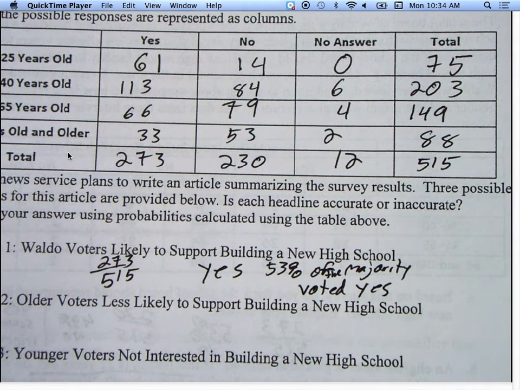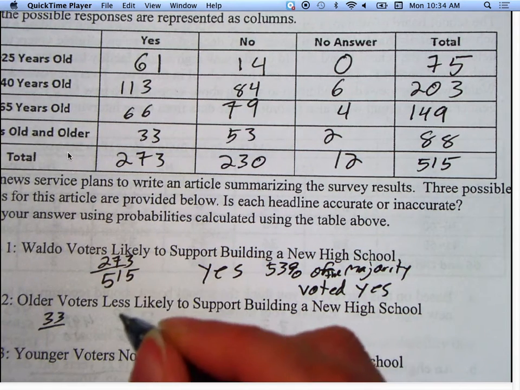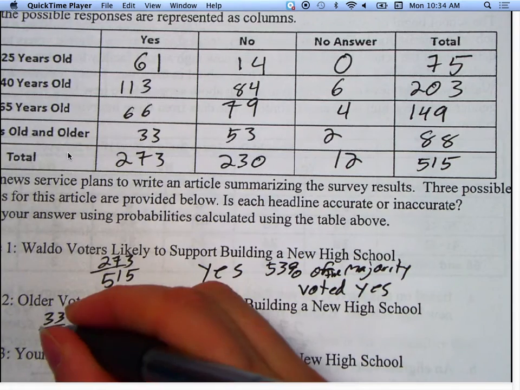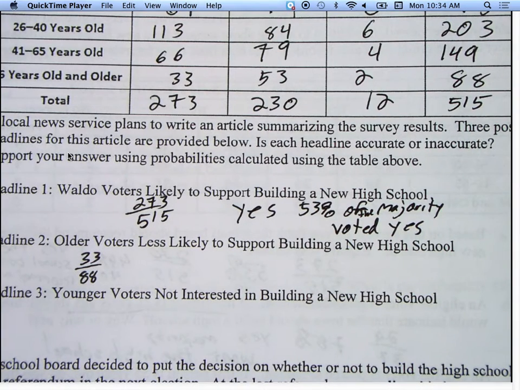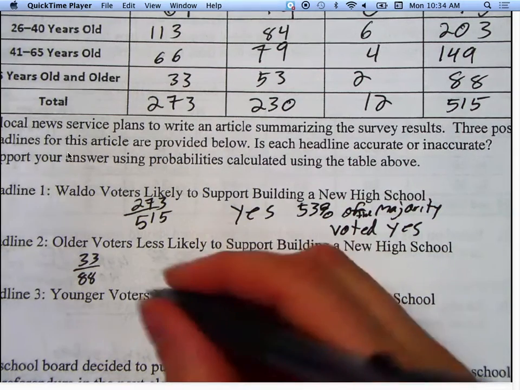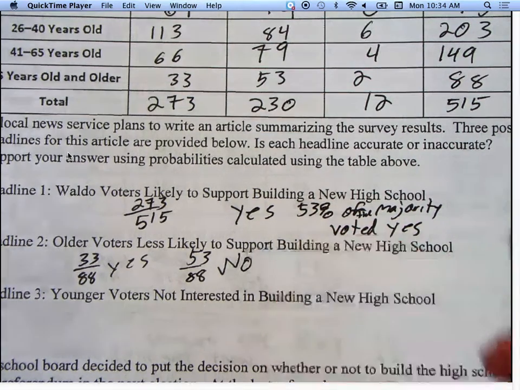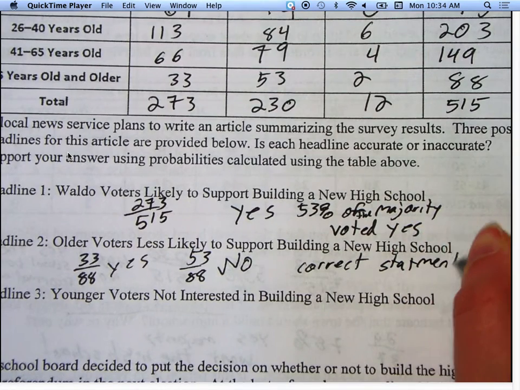Okay. 2. Older voters less likely to support building a new high school. How many voted yes? Out of? So be careful. It's only older voters I'm looking at. So 33 out of 88. Good. Got to be clear what that sample space is. Remember, the bottom is always the total sample space, and I'm not looking at the total of everything just then. Okay, they voted yes, where 53 out of 88 said no. So, correct statement: majority says no.